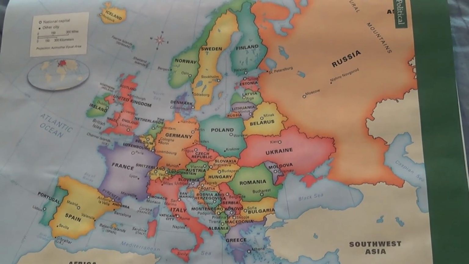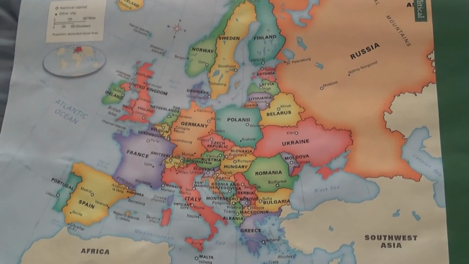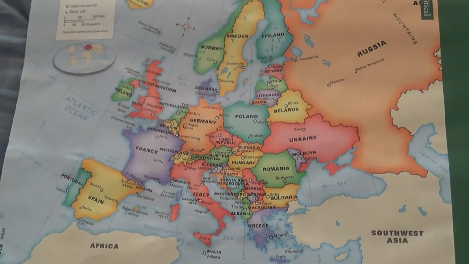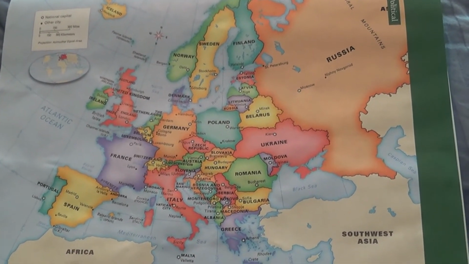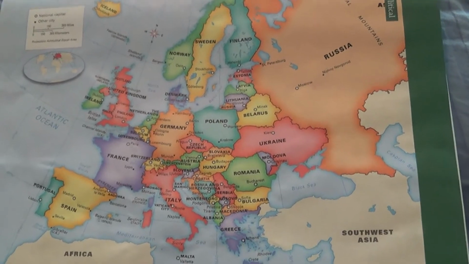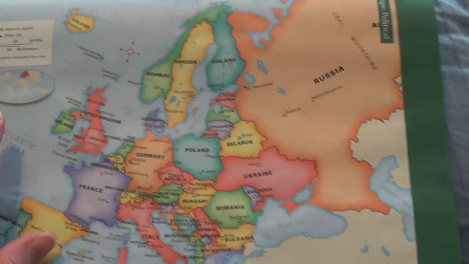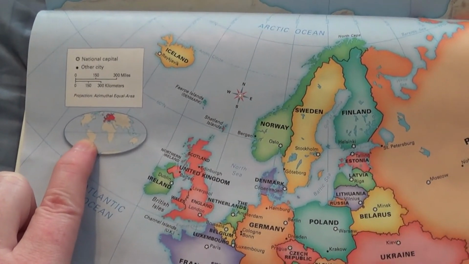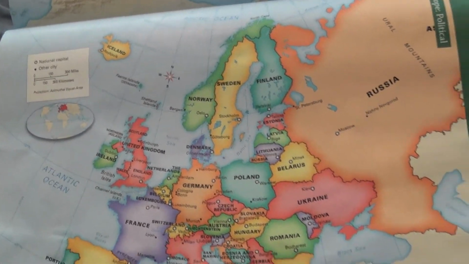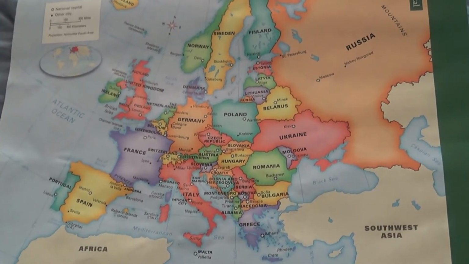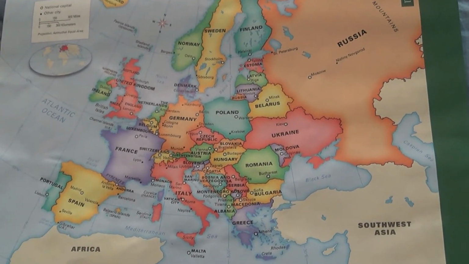Is there a blue line on this large map that shows you the equator? Well, there's no big line that shows you the equator. You can tell where the equator is on this locator map. It's this line right here, this latitude line. But there's nothing here, and that's because Europe sits well above the equator.